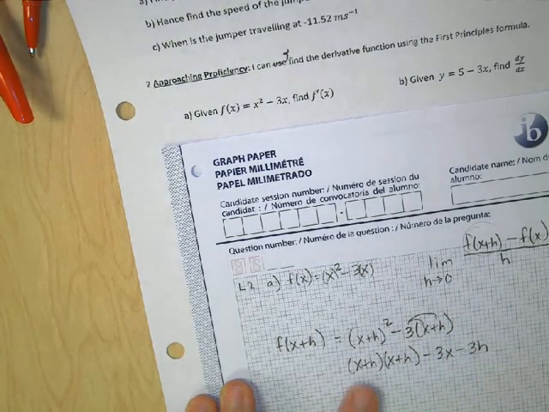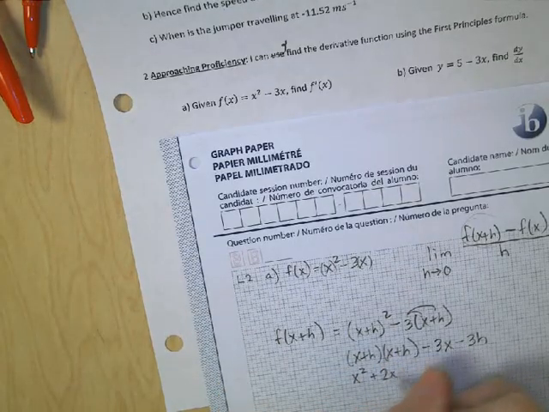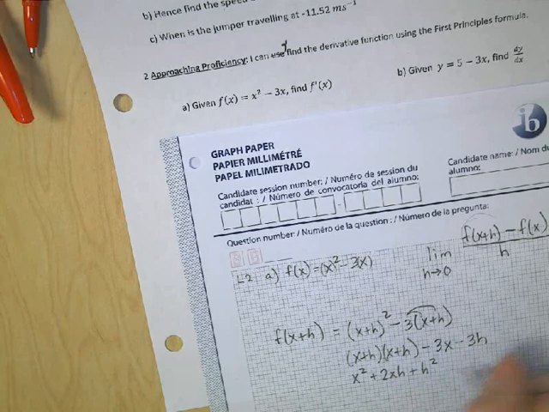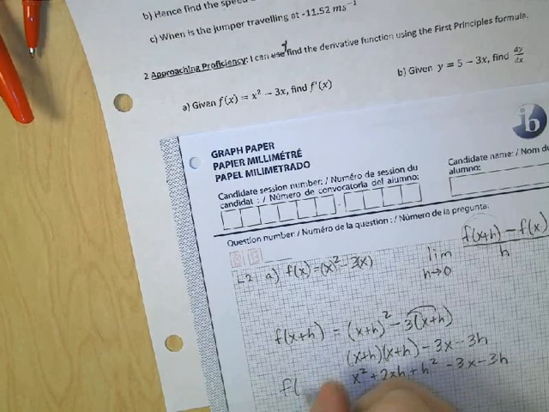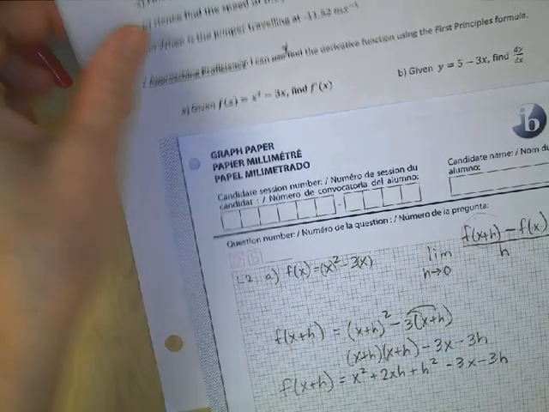And now I'm going to go ahead and multiply this out. I'm going to get x squared plus 2xh plus h squared minus 3x minus 3h. So this is my f of x plus h. That's it. Nothing else I can combine there.